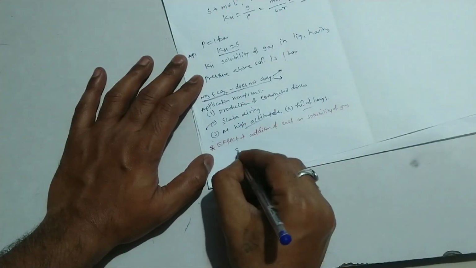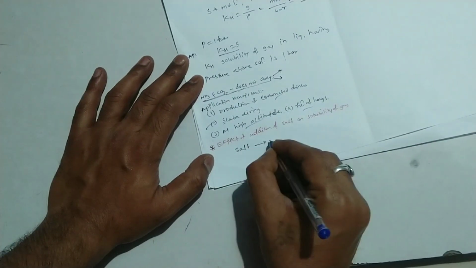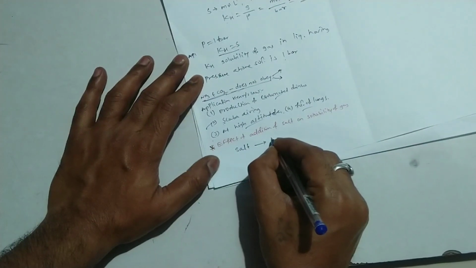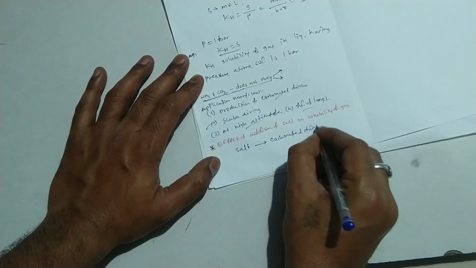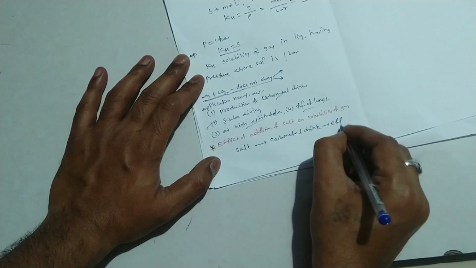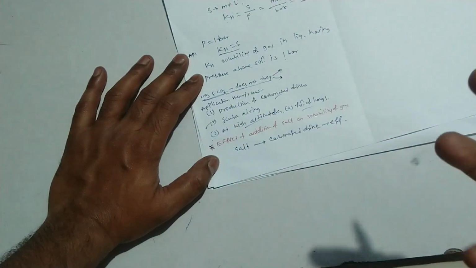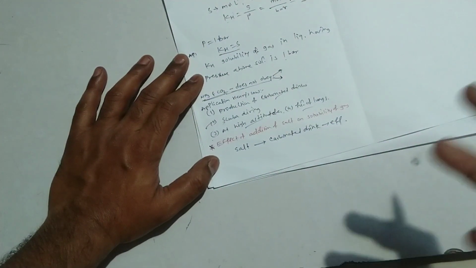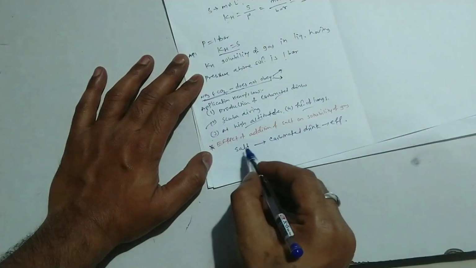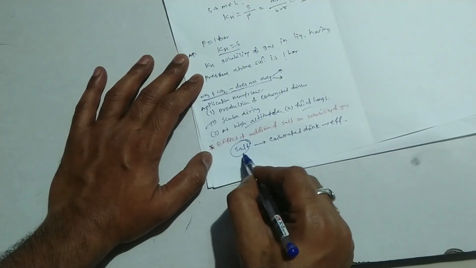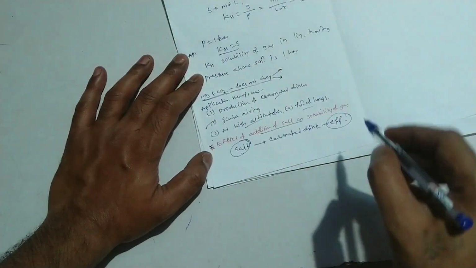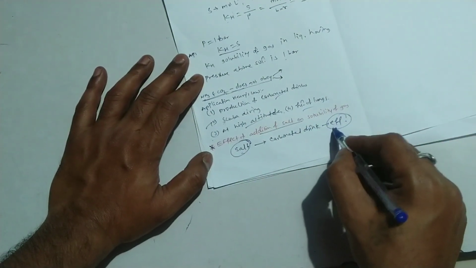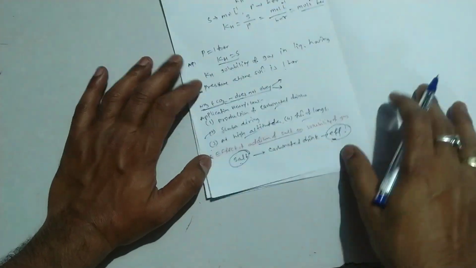That means if we add soluble salt into any carbonated drink, we get effervescence, and this effervescence indicates that the dissolved CO2 comes out from that solution. If we add more solute, we get more effervescence. That means if we add a salt into the solution, its solubility decreases as CO2 is released from that particular solution.